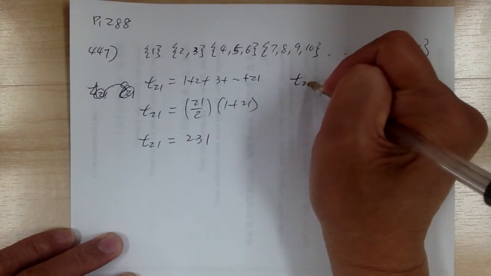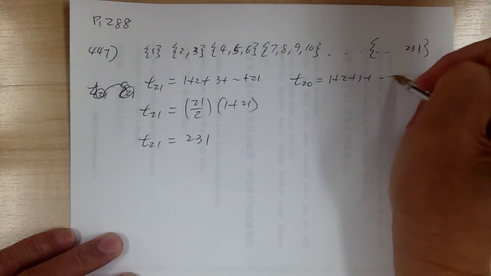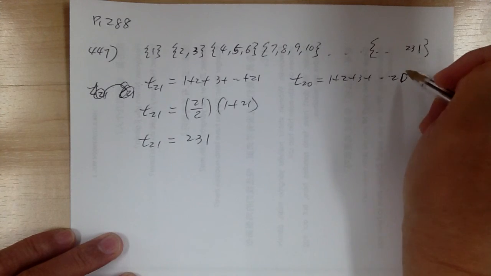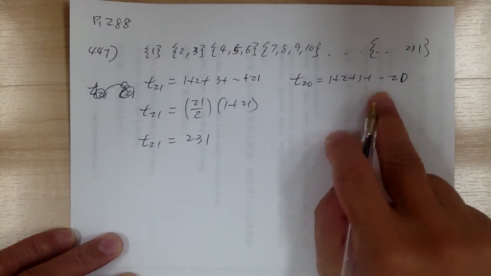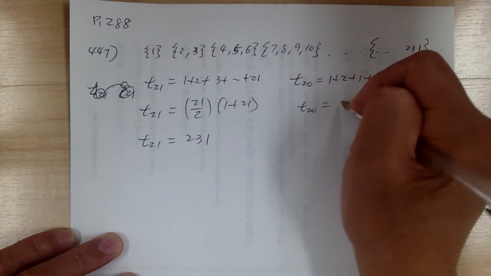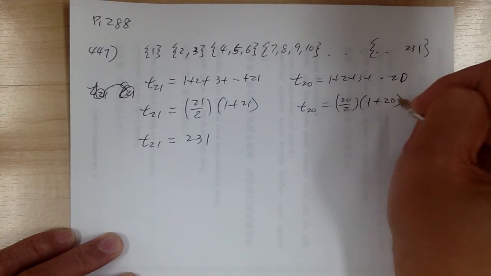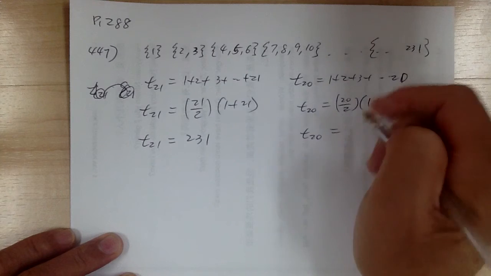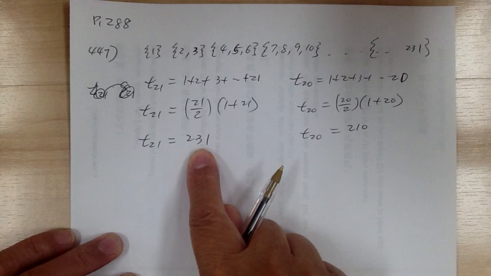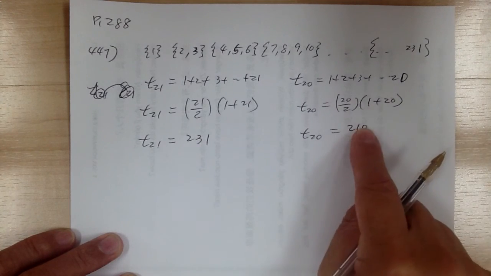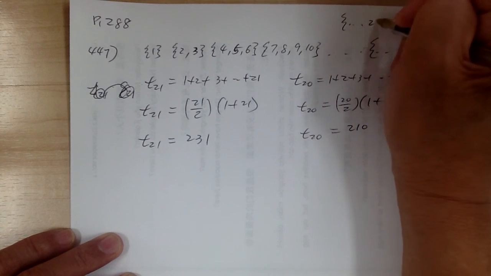So let's do T20. So T20 equals 1 plus 2 plus 3 plus all the way to 20. And you can just minus 21 from T21, or you can just work it out. Either way, this one will give you 210.